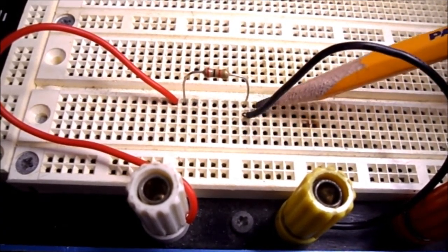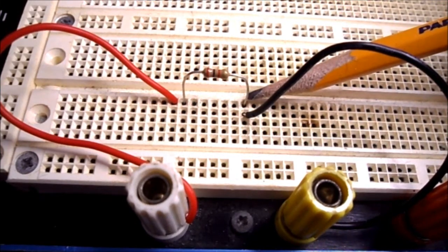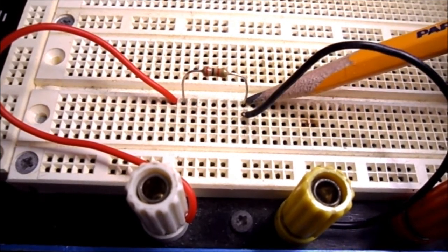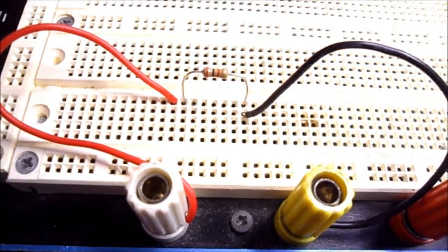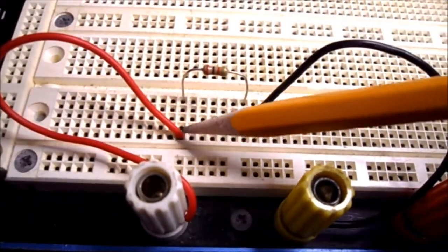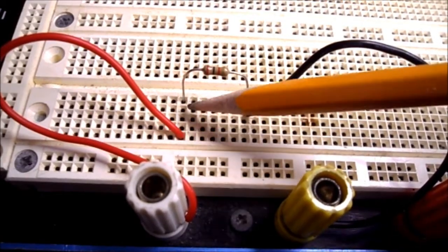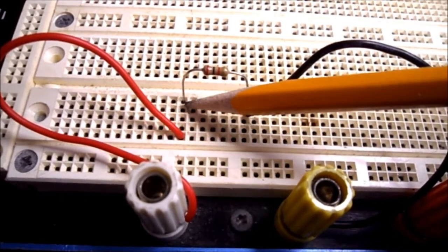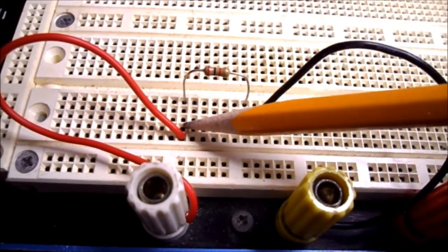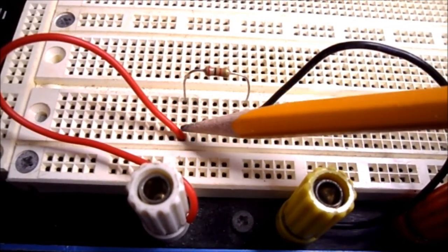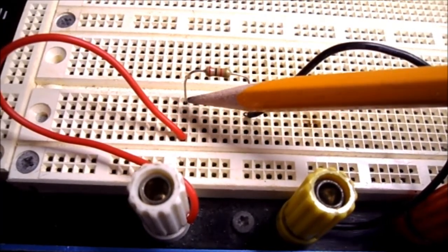So here we're just connecting the black lead and the resistor lead. So the black lead is connected to the resistor lead. Here the red lead is not connected to the resistor lead. I've moved the red lead. It's now in the same row as the resistor lead, so it is now making contact in the breadboard between the red lead and the resistor lead.